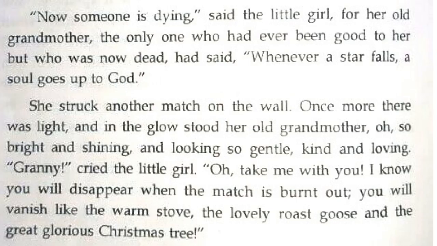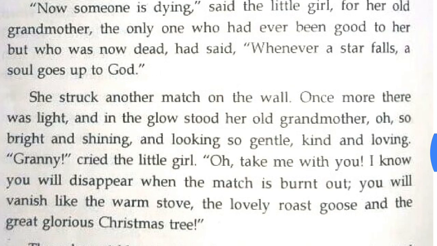"Granny," cried the little girl, "oh, take me with you. I know you will disappear when the match is burnt out. You will vanish like the warm stove, the lovely roast goose, and the great glorious Christmas tree." She is now desperate. She does not want to lose out on the most favorite person of her life.